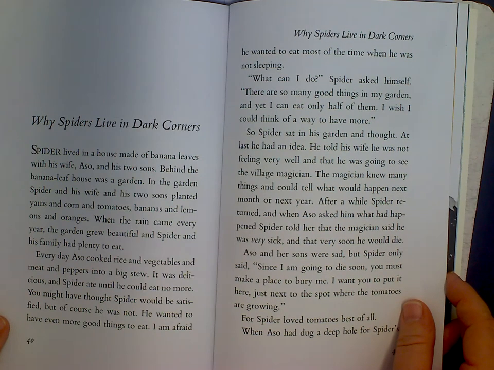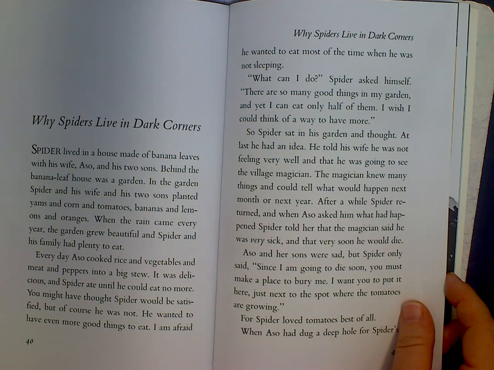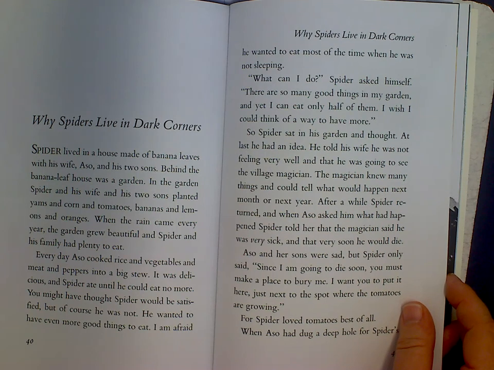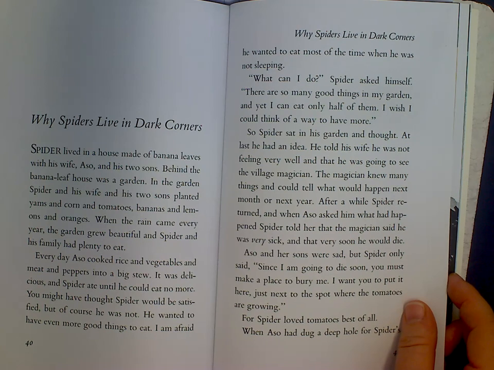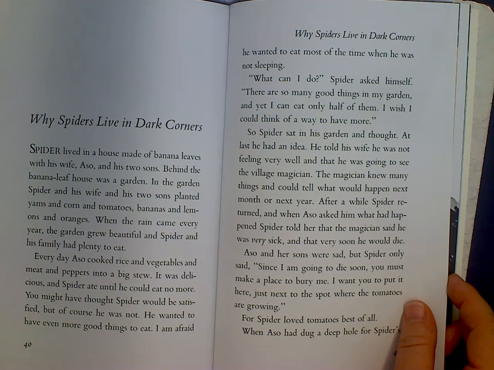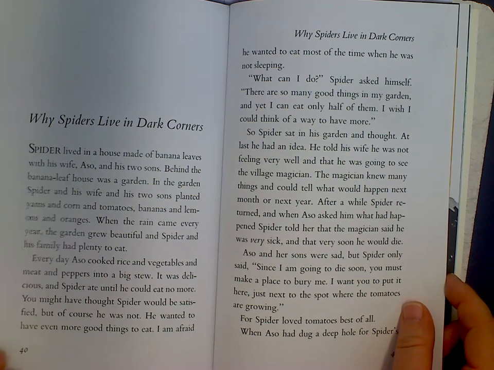You might have thought Spider would be satisfied, but of course he was not. He wanted to have even more good things to eat. I am afraid he wanted to eat most of the time when he was not sleeping. In other words, when he wasn't sleeping, he was thinking about food. I can kind of identify with that a little bit.